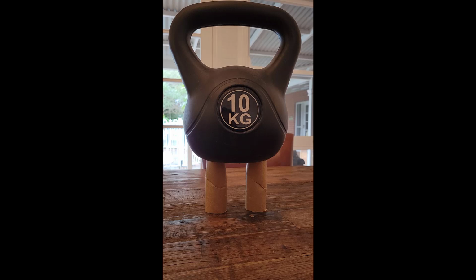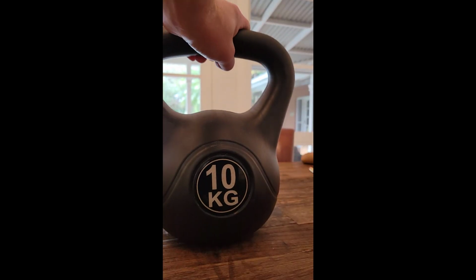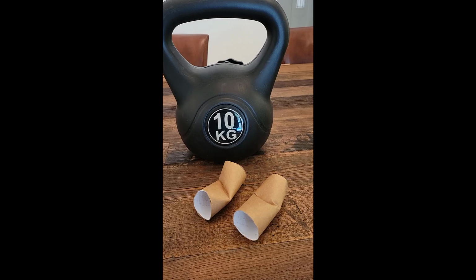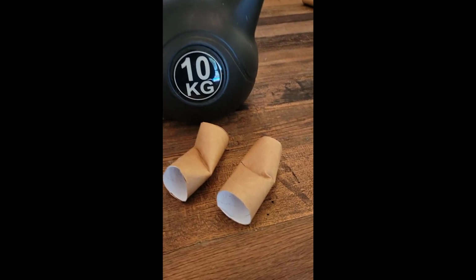Now we've set up our 10 kilogram weight on 2 paper towel tubes, and you can see they're already starting to buckle here and here. And if I give them a little push, then we have catastrophic failure. And this is what those 2 tubes look like after they've buckled.